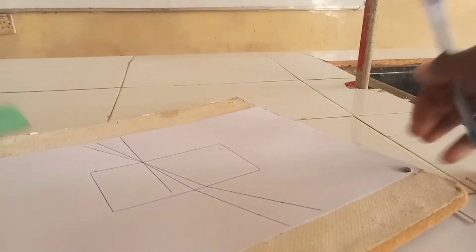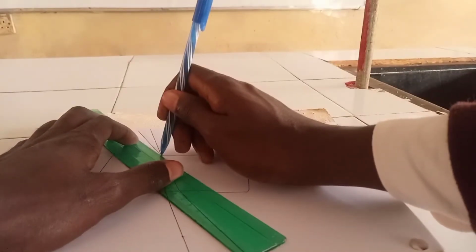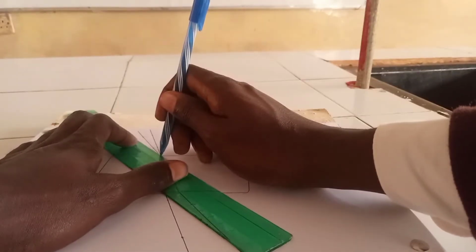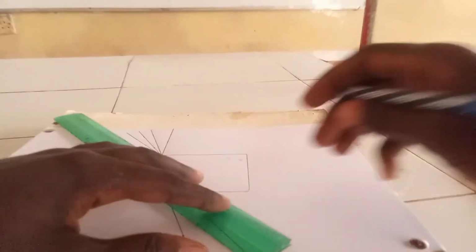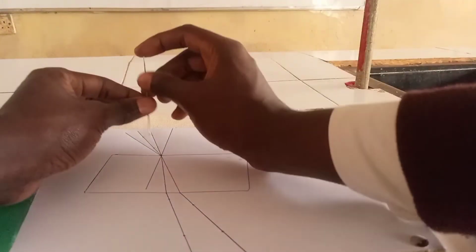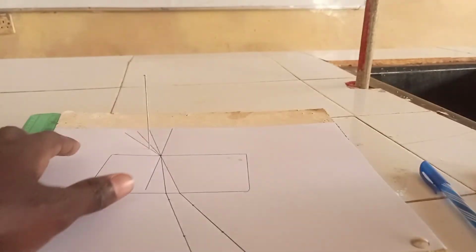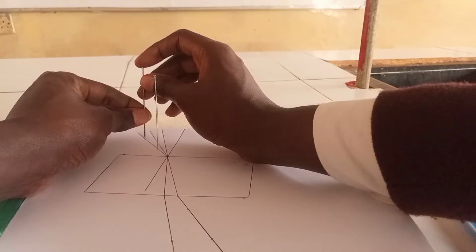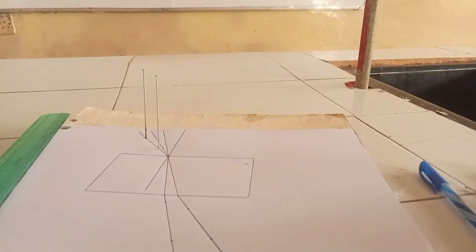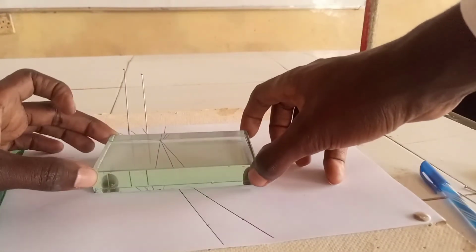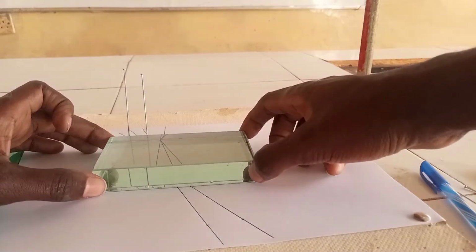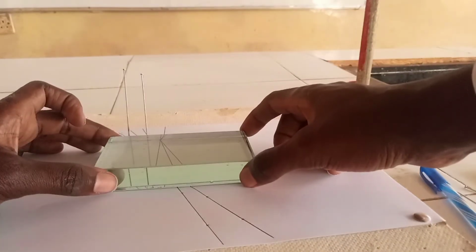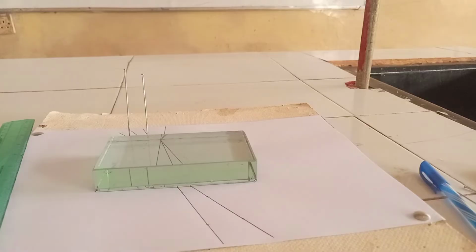Maybe I can now join the other angle, which is 40 degrees. You have the angle 40. I place my 2 pins. And then I also replace back the glass block. After placing the 2 pins, you have to confirm every side. I have replaced back the glass block.